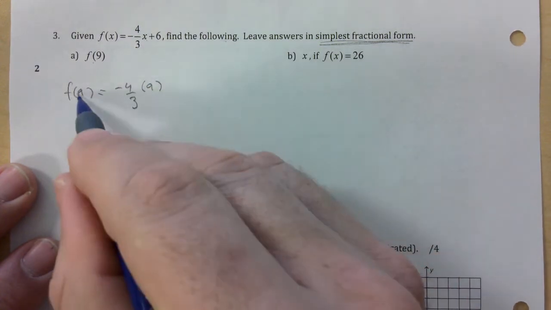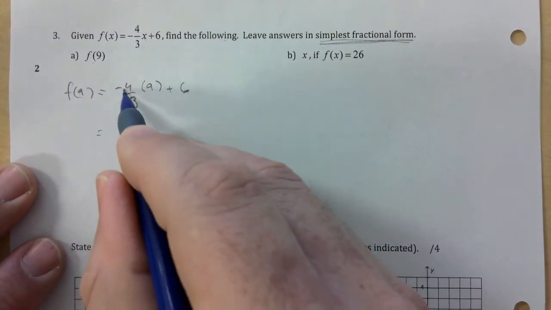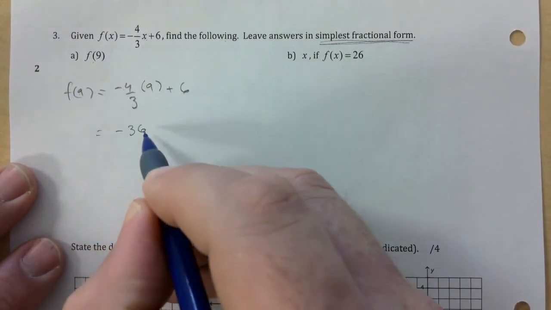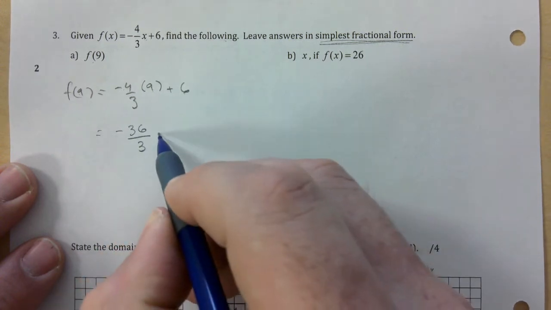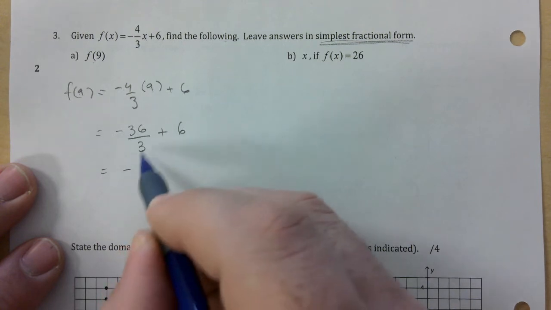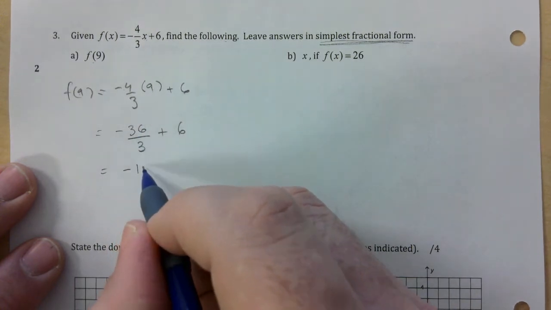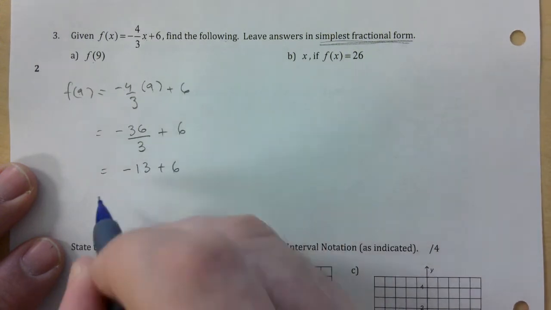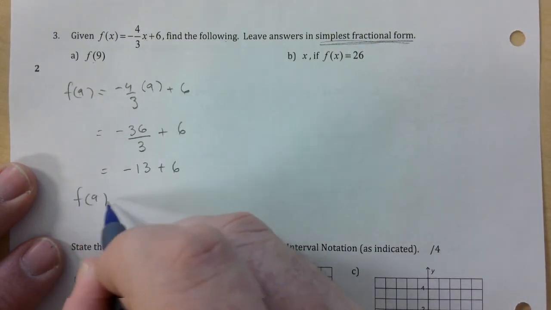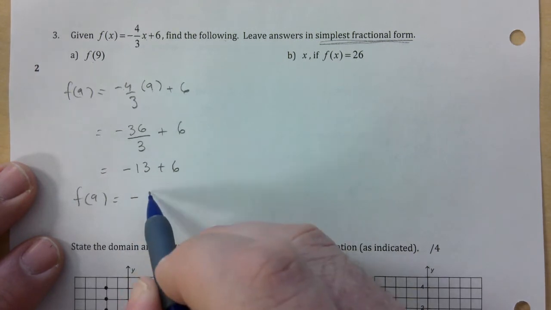We place the 9 in for x, so substitute that in. And so that'd be negative 36 over 3 plus 6. And 3 goes in there 13 times, so that's negative 13 plus 6. So f of 9, this is my last line here, would be negative 7.